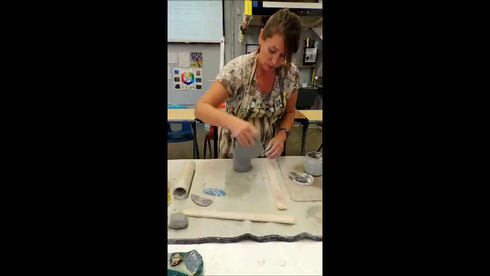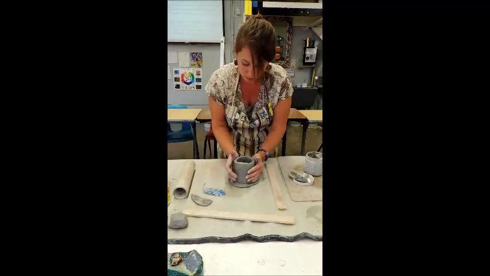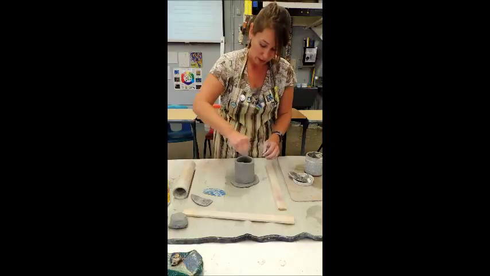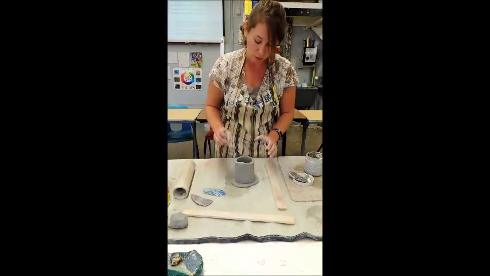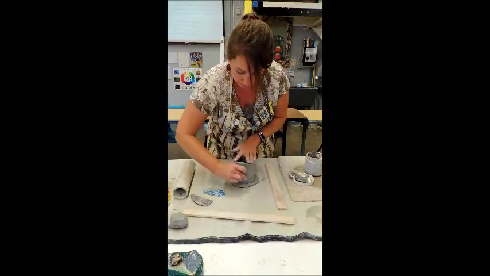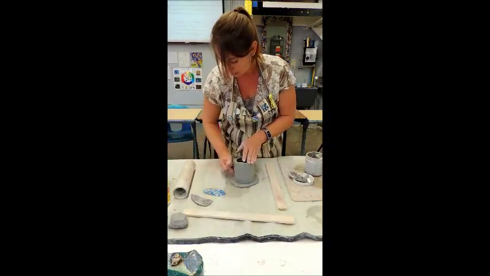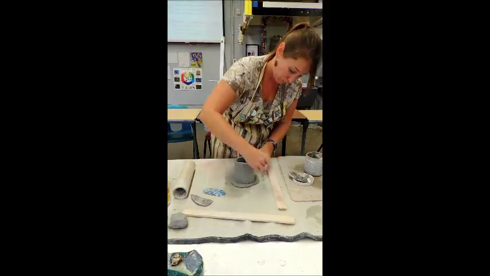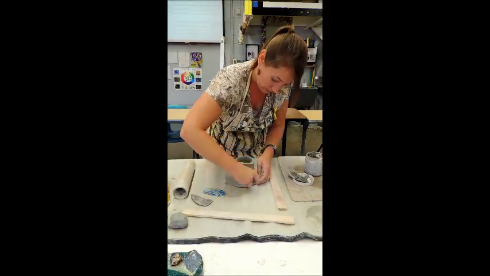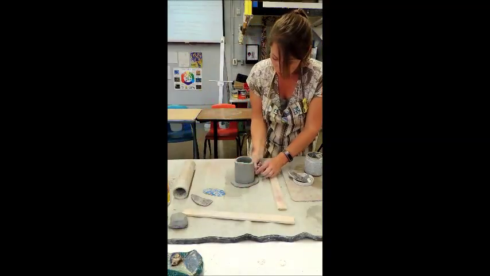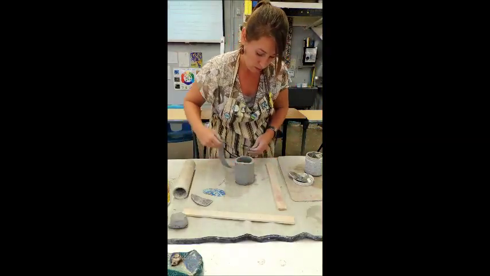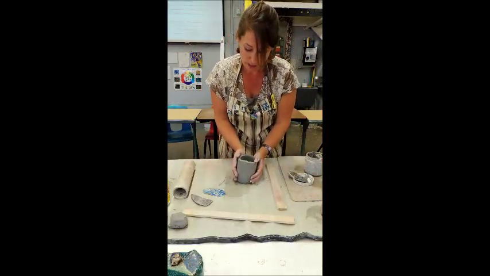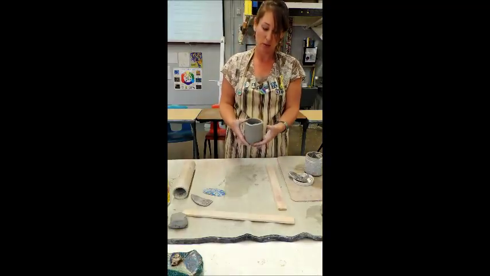Then I'm going to slip and score my cylinder onto the base. I can trace around it and around the bottom so I know where to score. And then I can actually trim off the extra. So that I have a cylinder built with slabs.